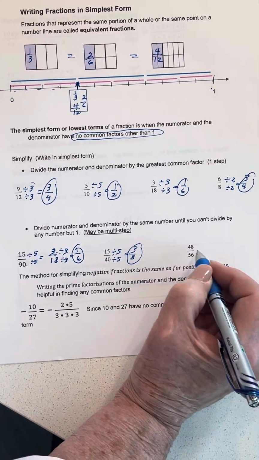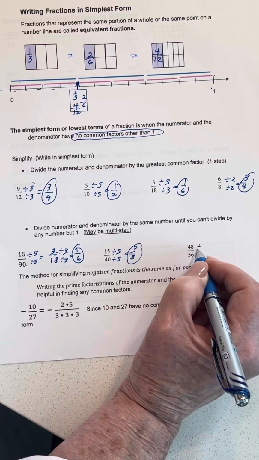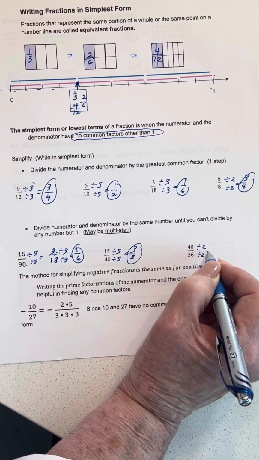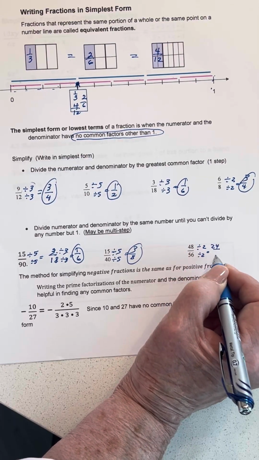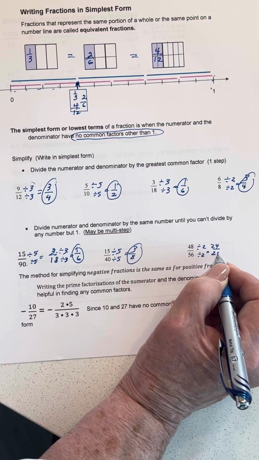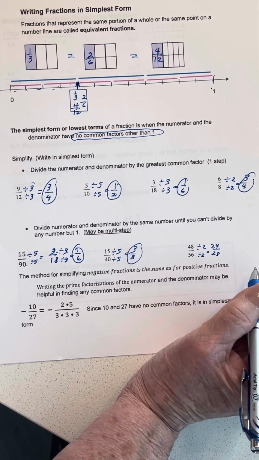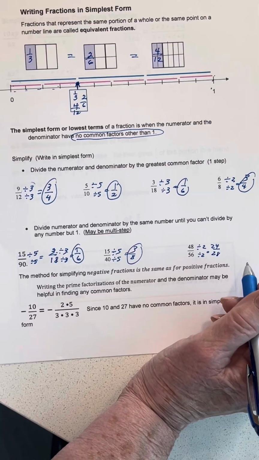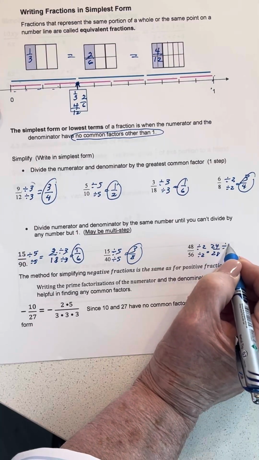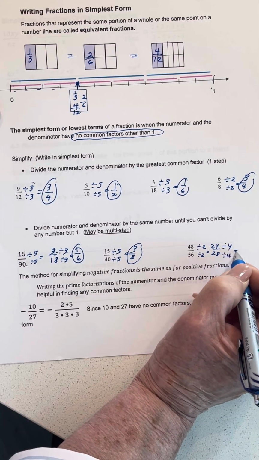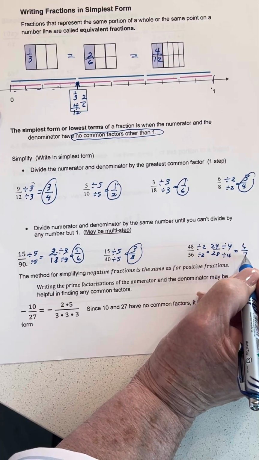48/56, we can divide both of those by 2, and we get 24/28. And we could divide those by 2 again, or I can look and say, oh, I know I can divide both of those by 4, which would be 6/7.